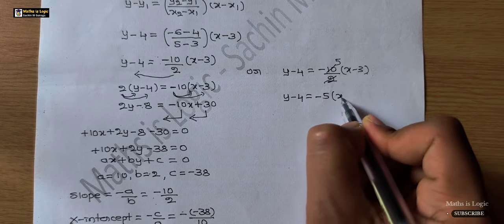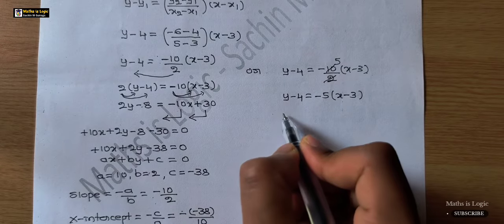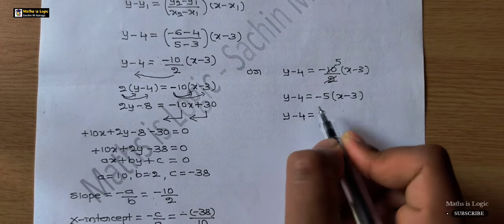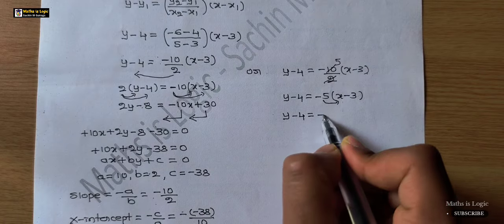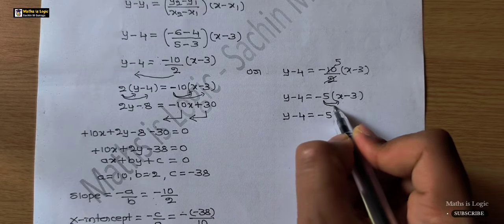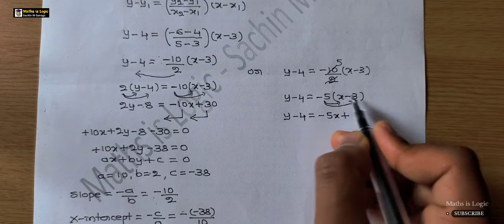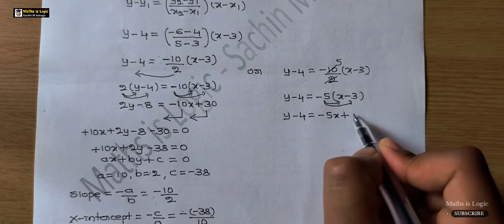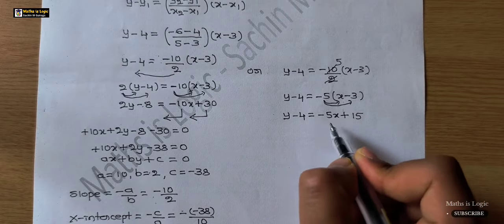Minus 5 into bracket x minus 3. Next, y minus 4, keep it as it is. Open the bracket. Minus 5 into x is minus 5x. Minus into minus is plus, 5 into 3 is 15.